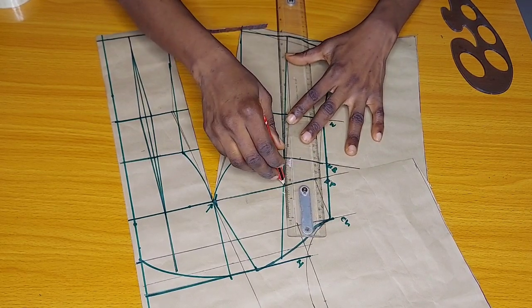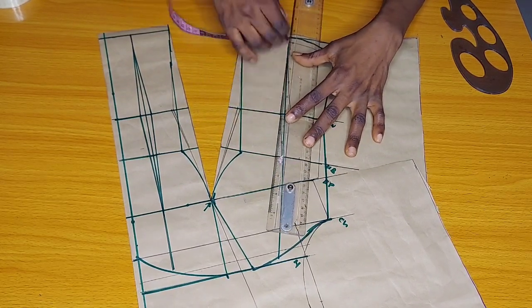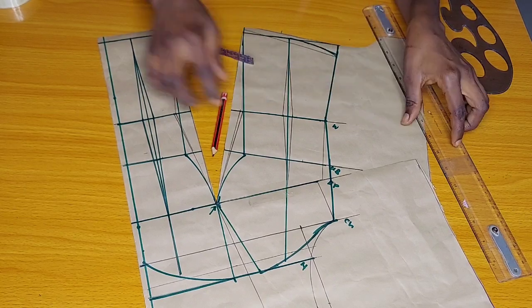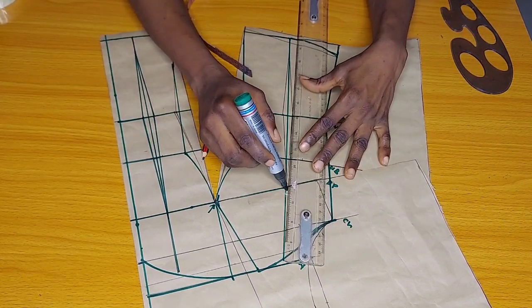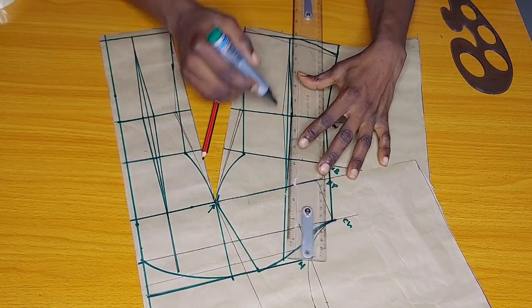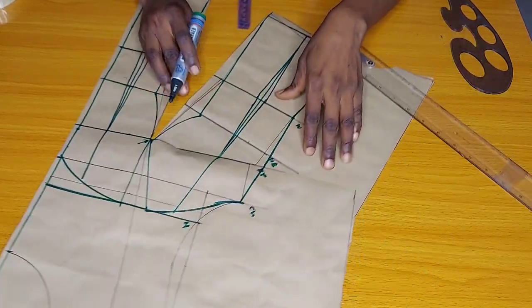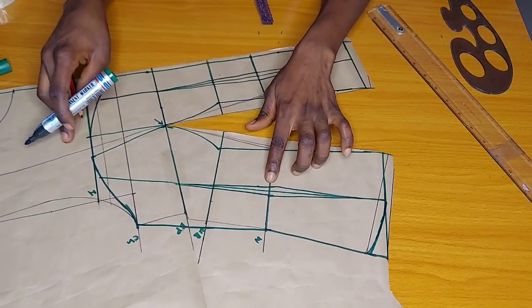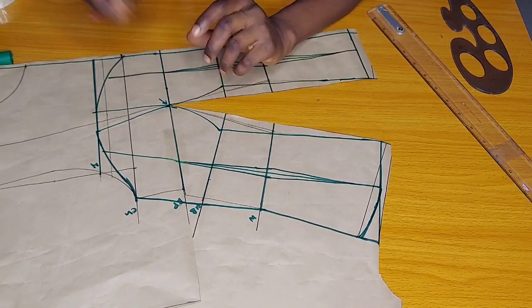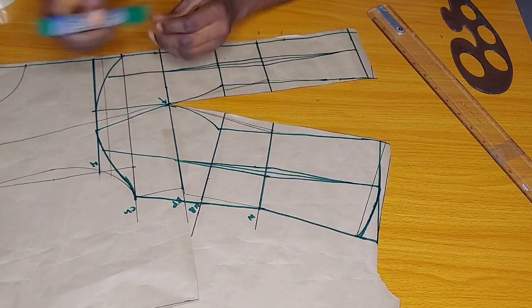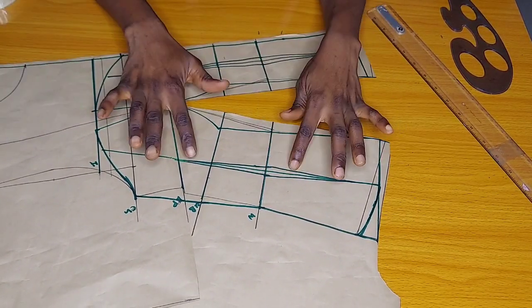So you're going to go ahead and do it like this, but for this one I'm not going to be snatching more than that. But for the sake of those times I want to snatch more than half an inch, just go ahead and do your snatching on this side front as well. So altogether you're going to be having like 4 pieces or 4 patterns altogether. So the more lines you have, the more pieces you're going to have.